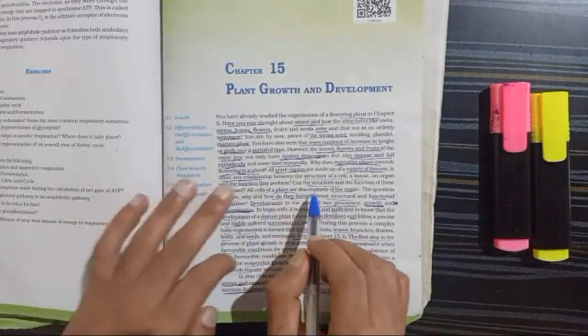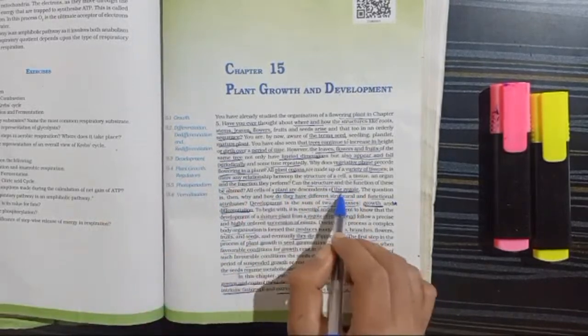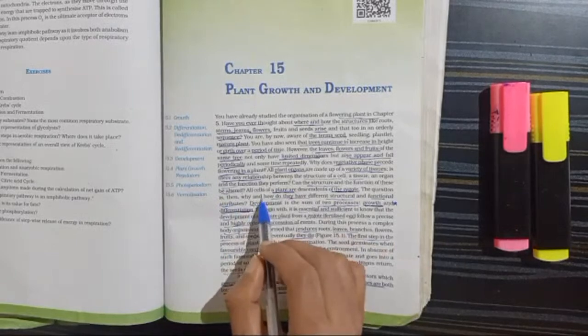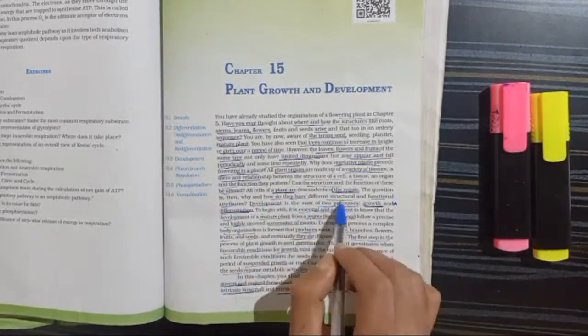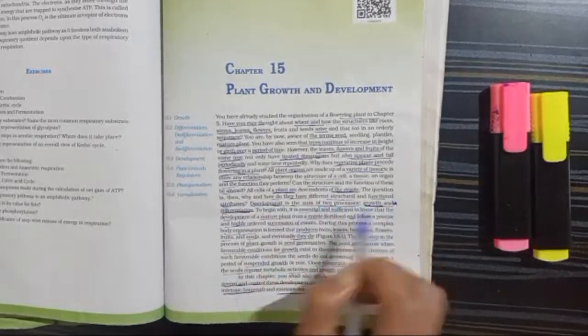All cells of a plant are the descendants of the zygote. The question is then why and how they have different structural and functional attributes. Development is a sum total of two processes, growth and differentiation.